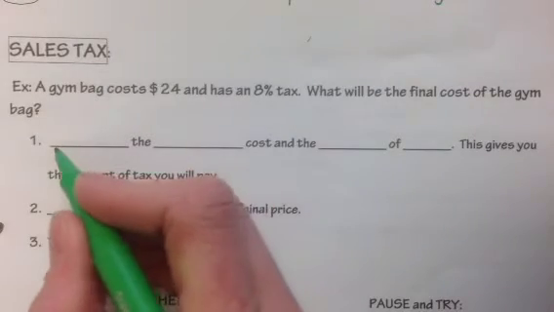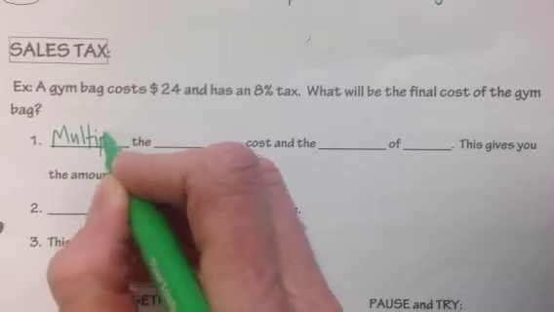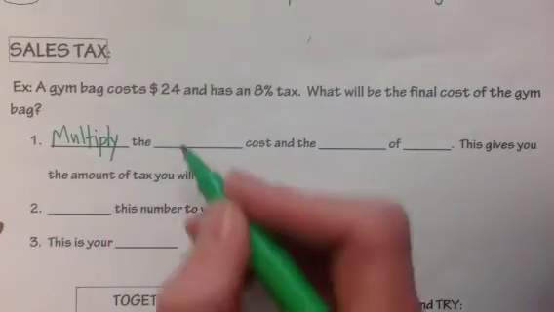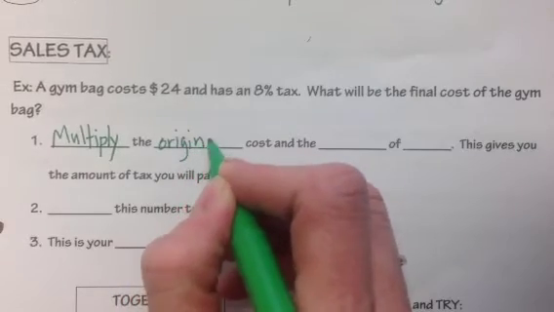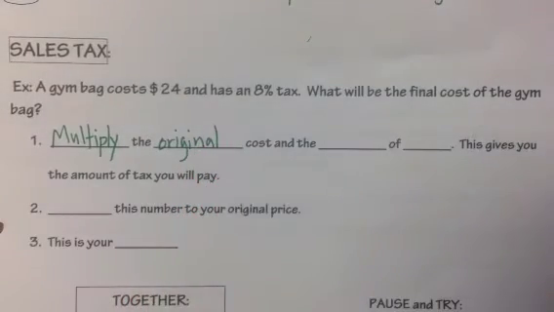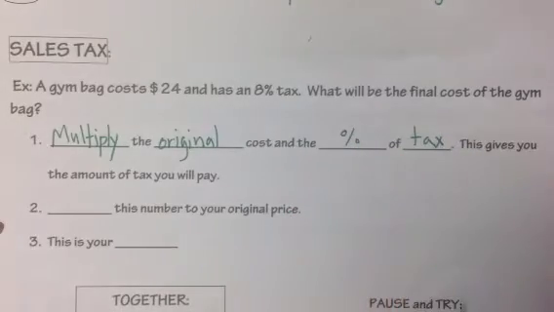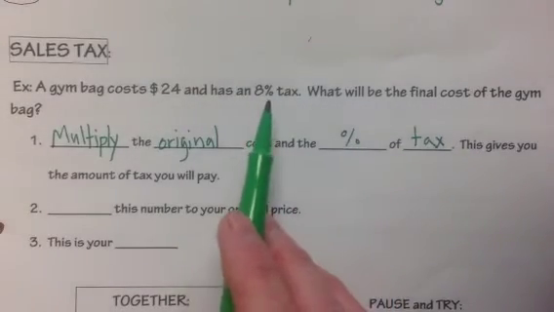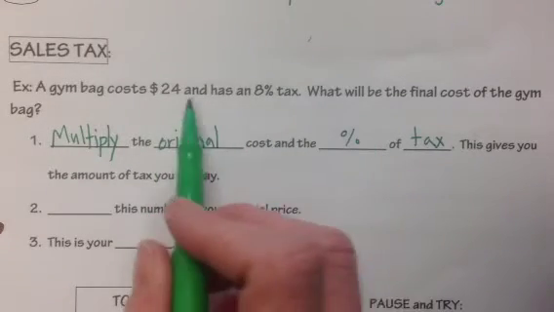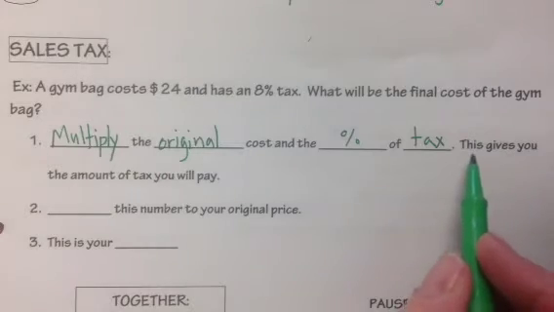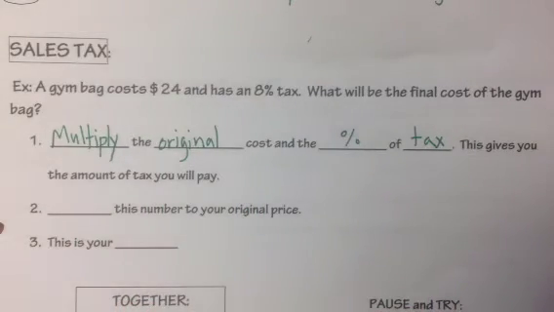We first multiply the original cost and the percent of tax. So basically you're saying 8% of $24, right? So you want to know how much you're going to have to pay in sales tax. This gives you the amount of tax you will pay, okay? So that tells you how much tax you'll pay.